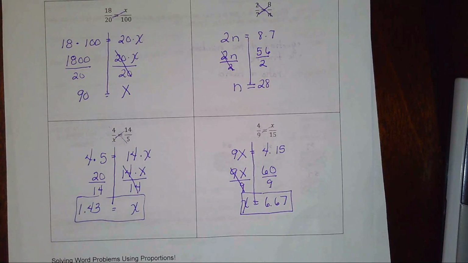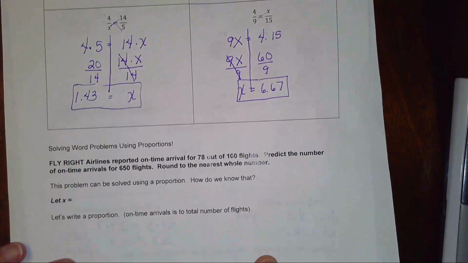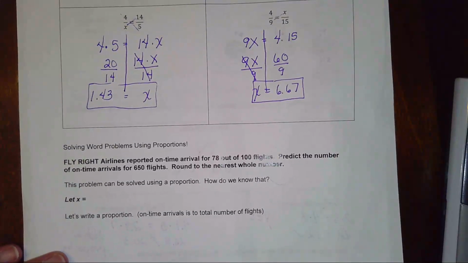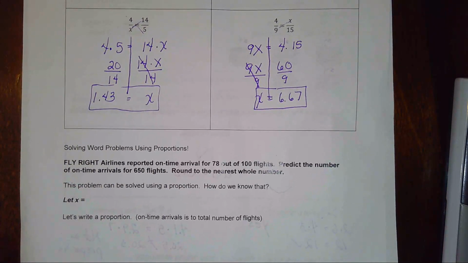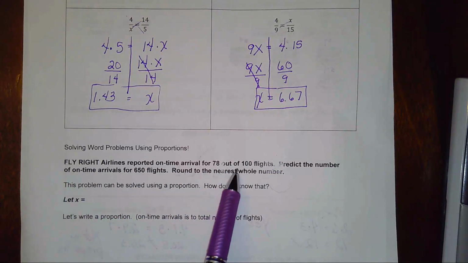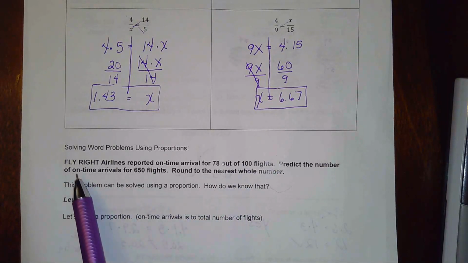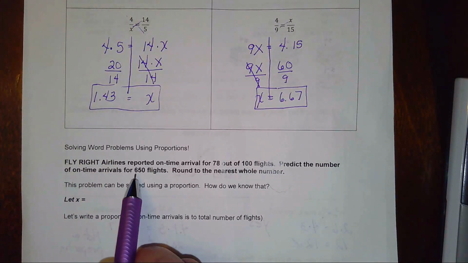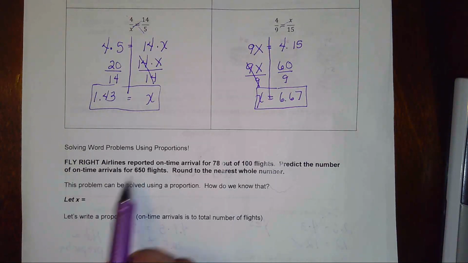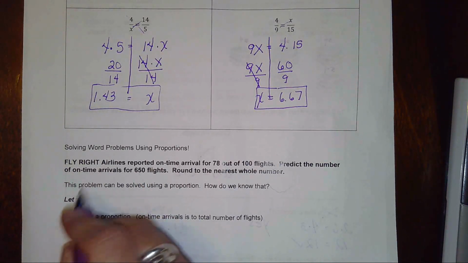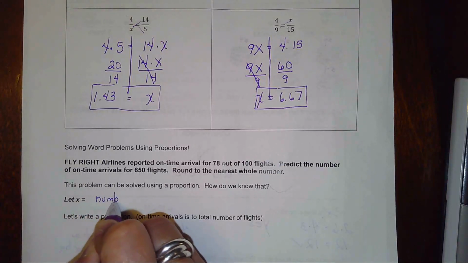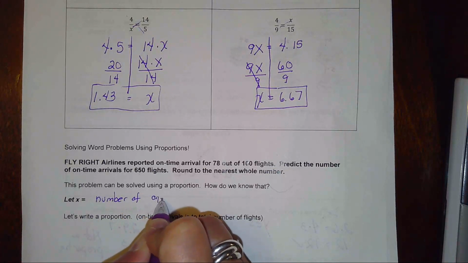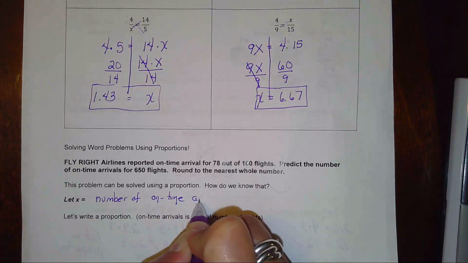Okay, the other type of problems that they're going to give you are some word problems. And they're going to have a spot or a space on the test or on the final where you have to show the proportion used to solve for your unknown. So this says Fly-Right Airlines reported on-time arrivals for 78 out of 100 flights. Predict the number, all right, here's what we're looking for, of on-time arrivals if we have 650 total flights. So for this problem, we're looking for the number of on-time arrivals.